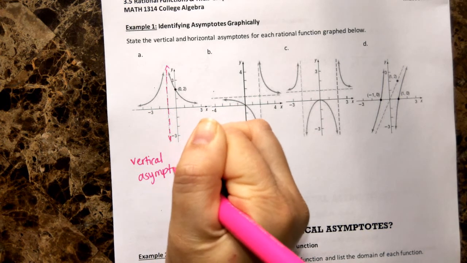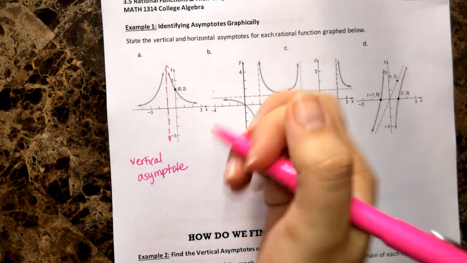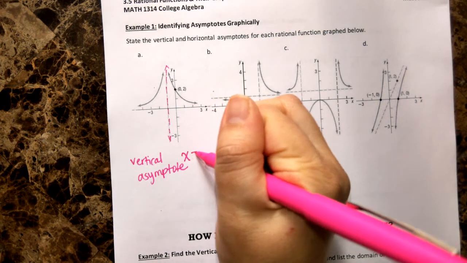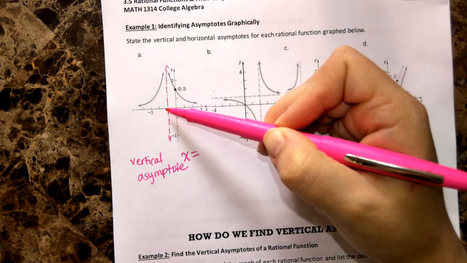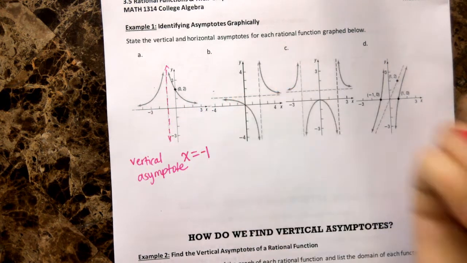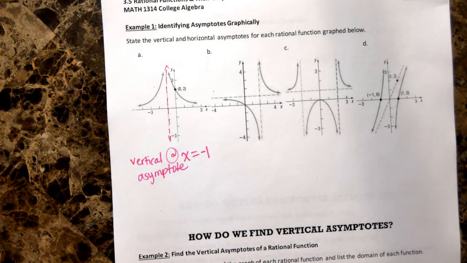And I want to write the actual equation. Since this is a vertical line, the equation would just be x equals the x value, which is -1. So there's a vertical asymptote at x equals -1.